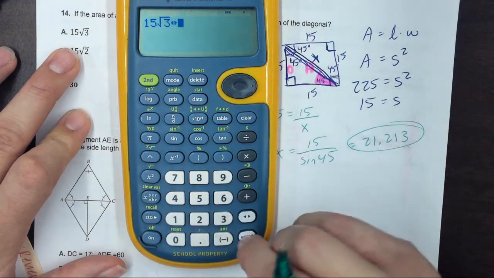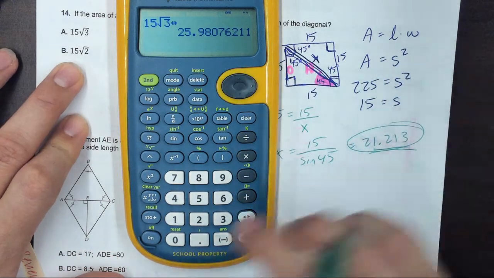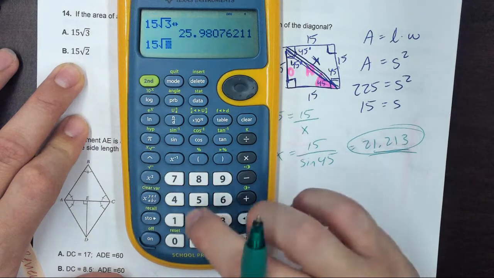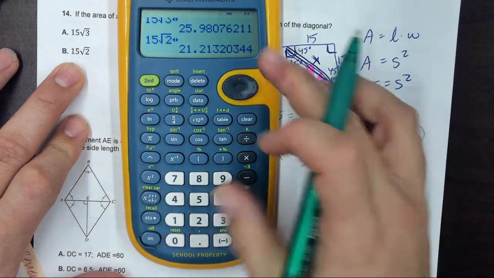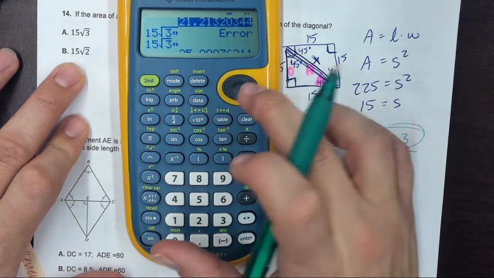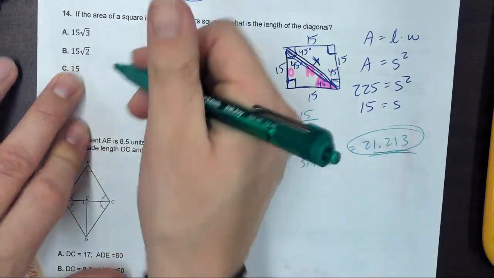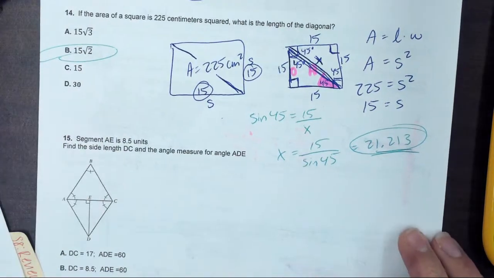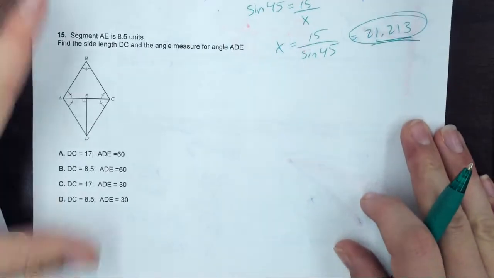Let's go like this. All right, so 25.98, not what we have. Next one, 15 square root of 2. There it is. Right, and clearly you would have seen that earlier when I typed it in. It automatically comes out on my calculator, which is nice, but that will not happen on the FSA. You'll just have to type them in. There you go. Last one. Whew, long one here.